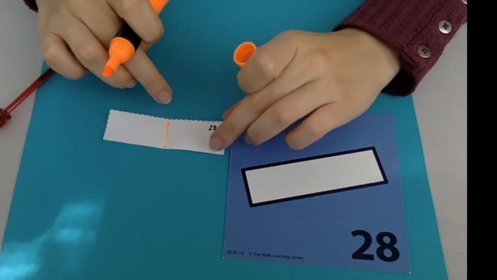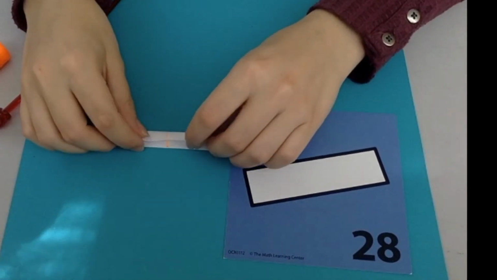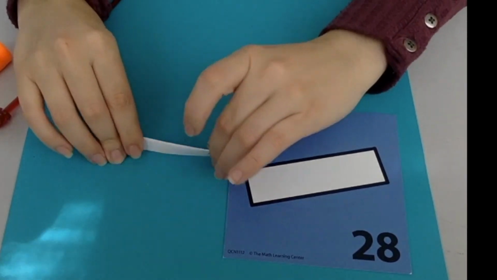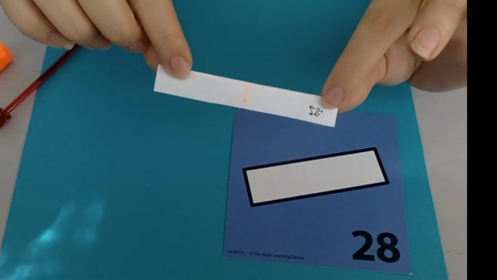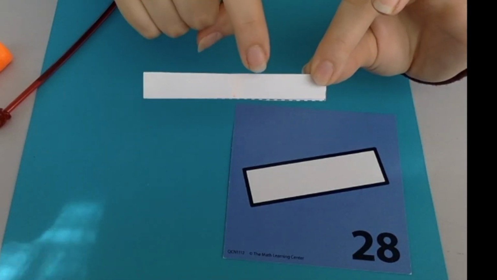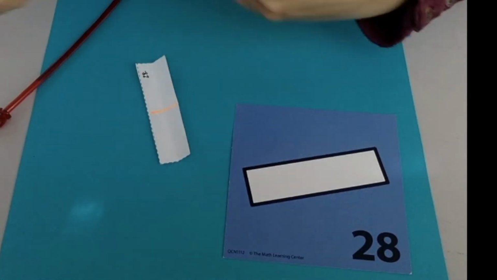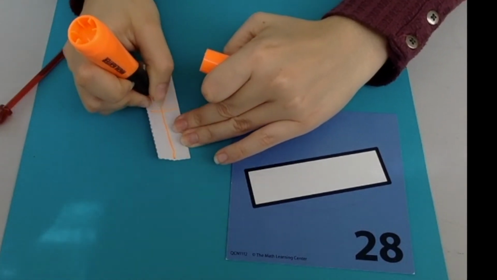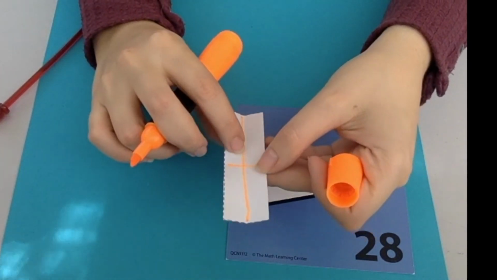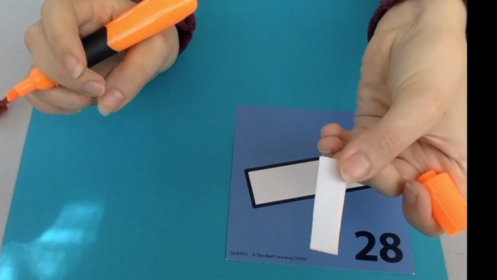To do that, I'm going to take the top and fold it to the bottom. And I'm doing my best to line up. You will notice I have this side, and on the back side it meets up perfectly. So I've now folded it into fourths. So I'll open it up and I'll draw on my line to show my 4 pieces. And I have 1, 2, 3, 4 parts, and it has folded into 4 equal parts.